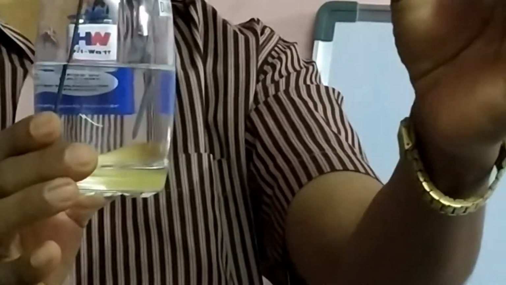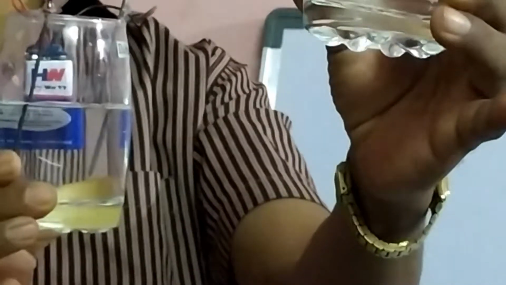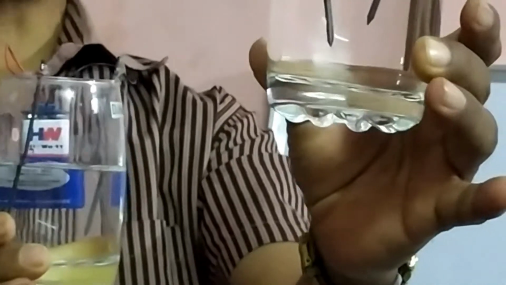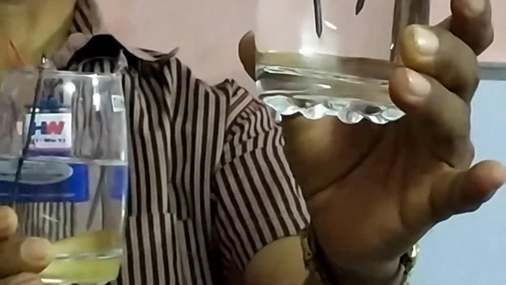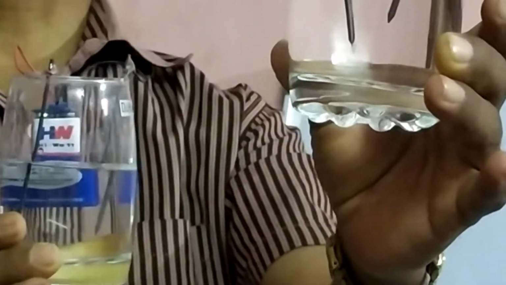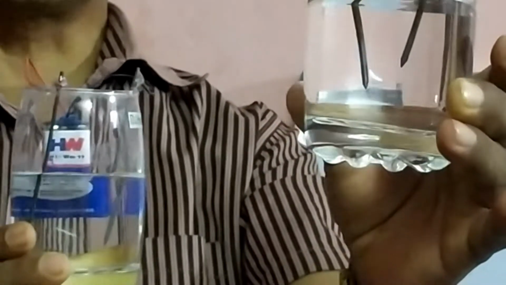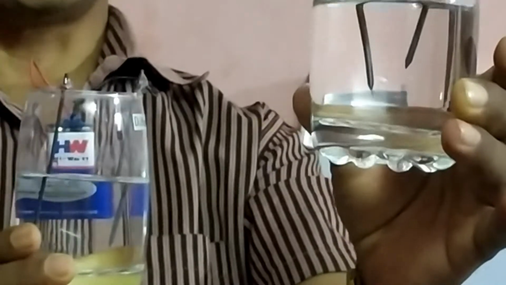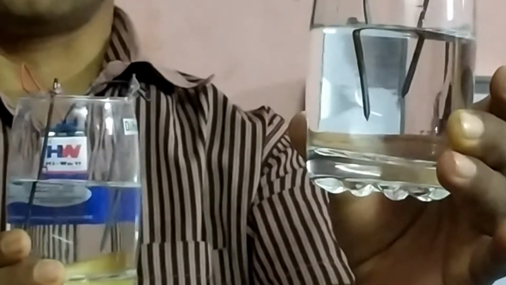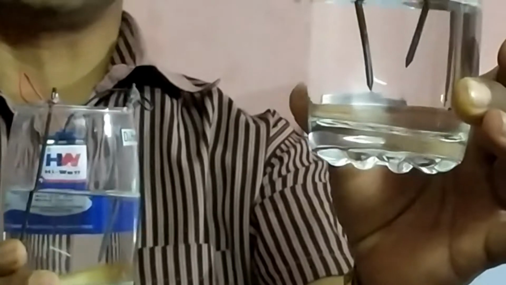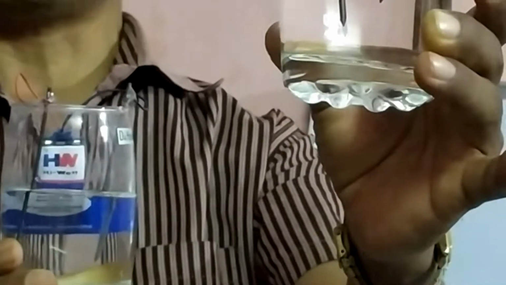Here the glass is there, water is there inside, and the two rods are there. What are those rods? I have used here what are called graphite rods. You are acquainted with this graphite rod, right? What happens when you are using the pencil? In the pencil this graphite lead is there. This is what your graphite rod is.